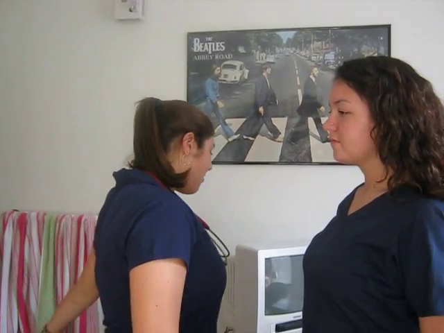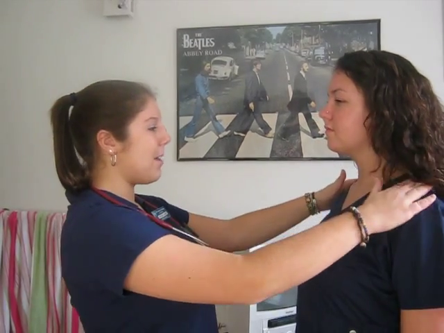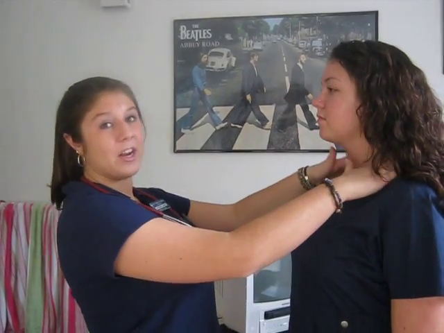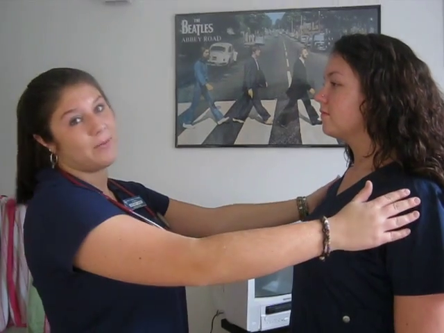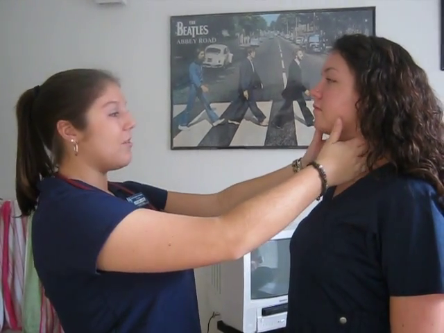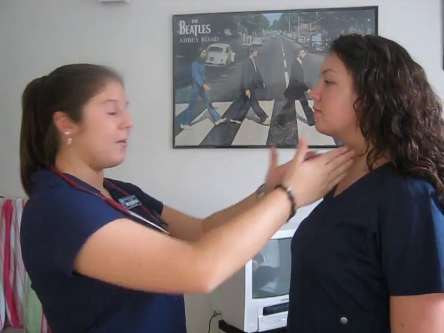Okay, so as I palpate the neck, I do see that there is some swelling going on, as she said when she came in. And it also is symmetrical on either side.